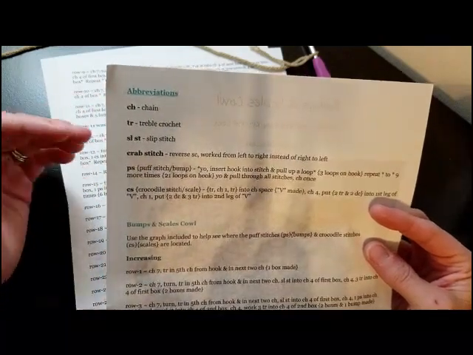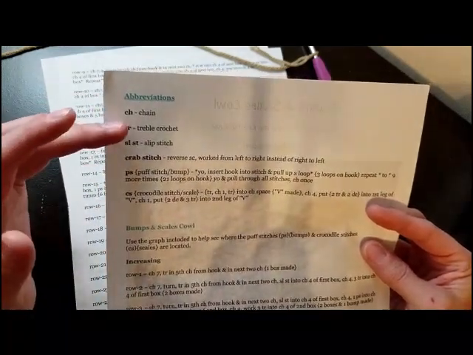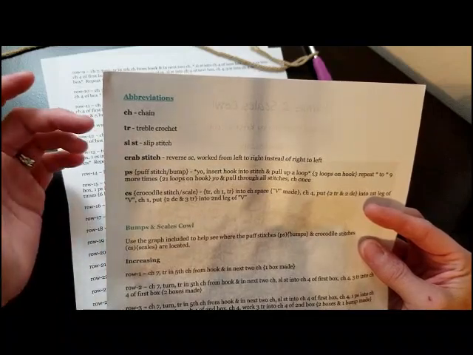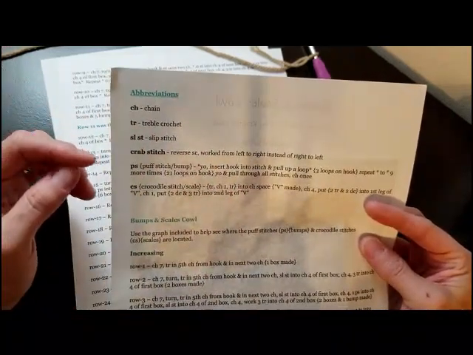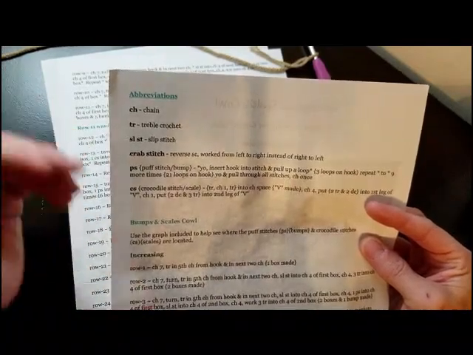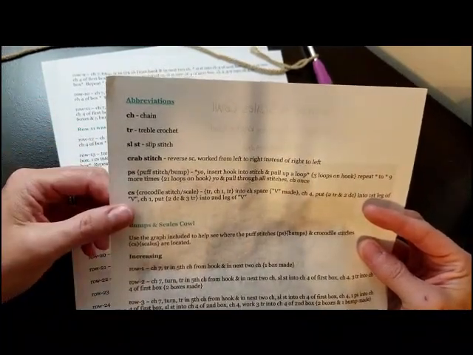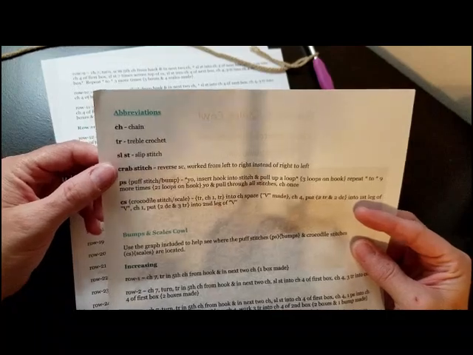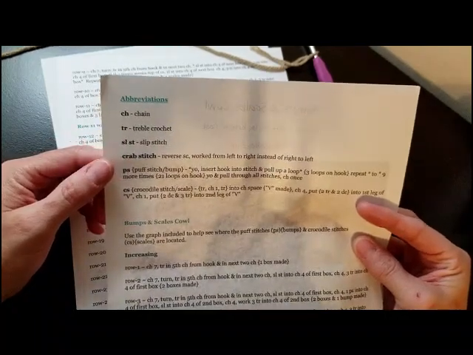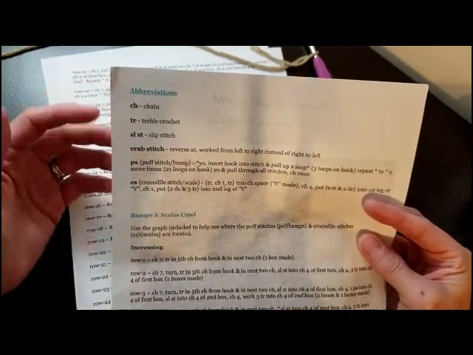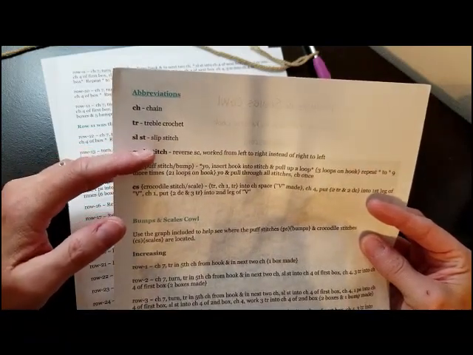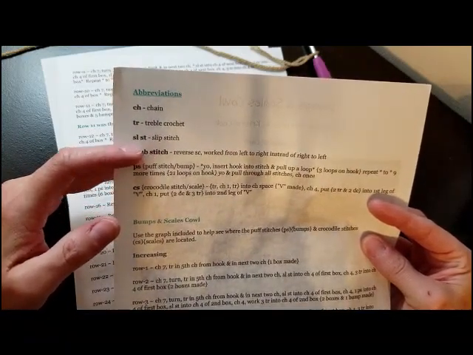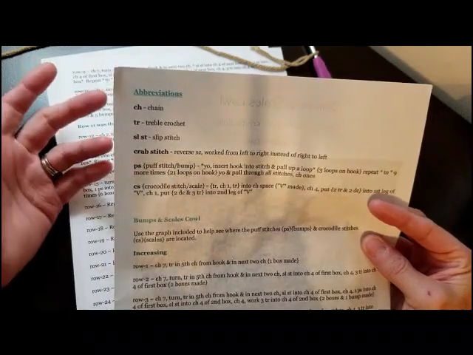This one doesn't have double crochet, but double crochet would be DC, as in double crochet. Single crochet is SC, pretty easy to remember. Treble, they don't do TC, I don't know why, but it's usually seen as TR. And then slip stitches are usually seen as SL ST, which is slip stitch. It's just the first two letters of the word.